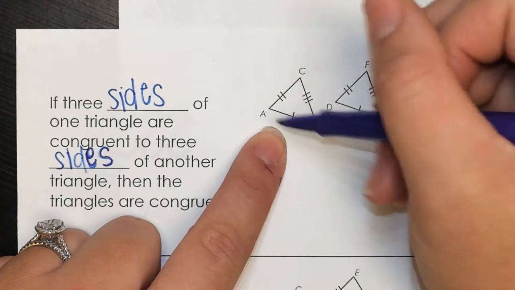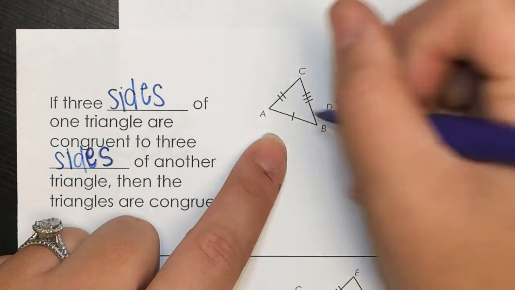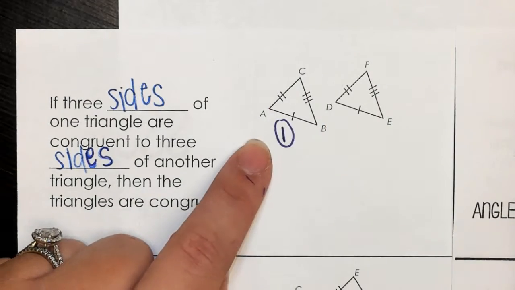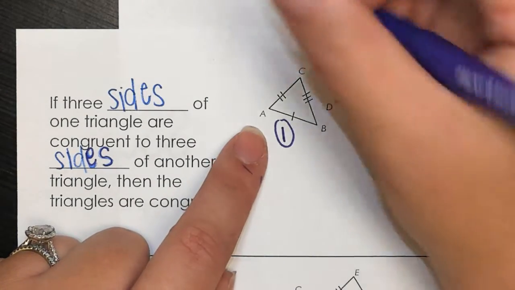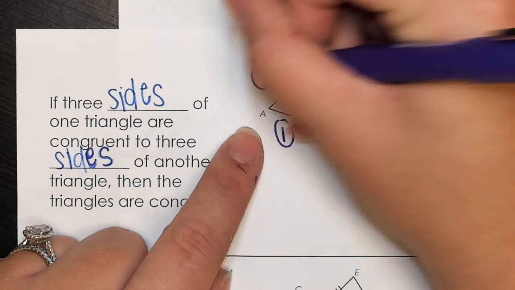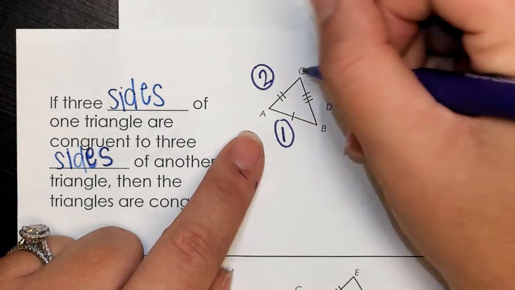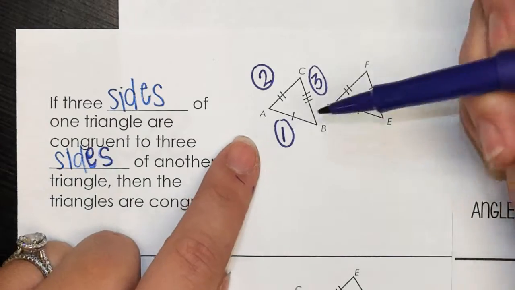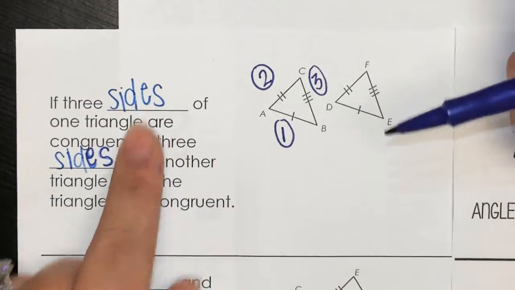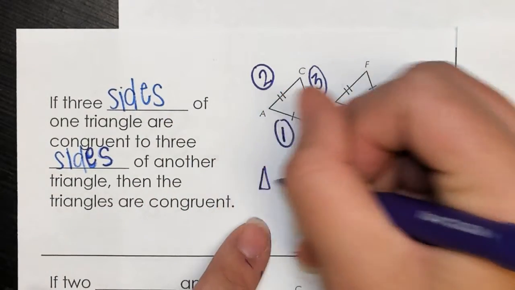AB is congruent to DE. That's one set of sides. AC is congruent to DF. That's the second set of sides. And then the third dash represents the third set. So since I have three sets of congruent sides, these two triangles are congruent to each other.